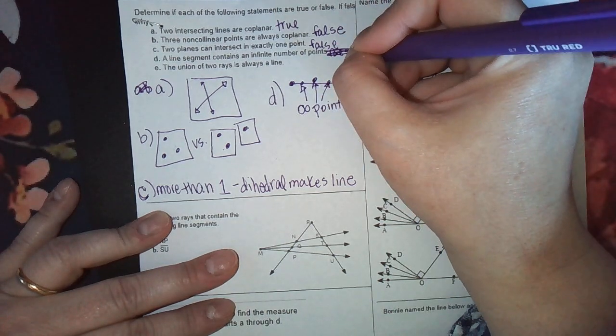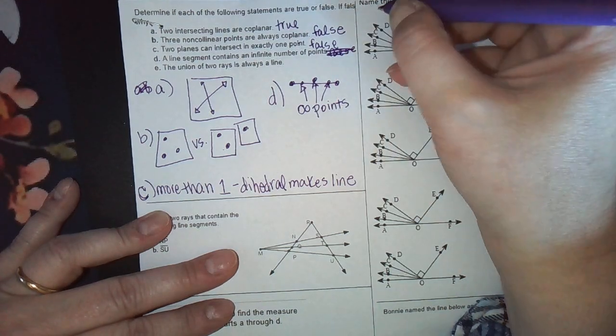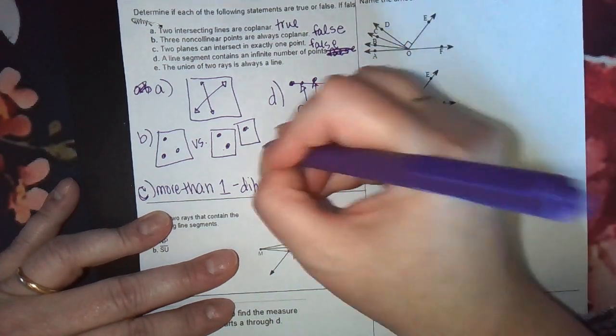No, my bad. What does D say? D says a line segment contains an infinite amount of points. That's true.